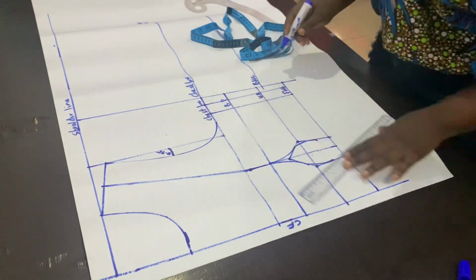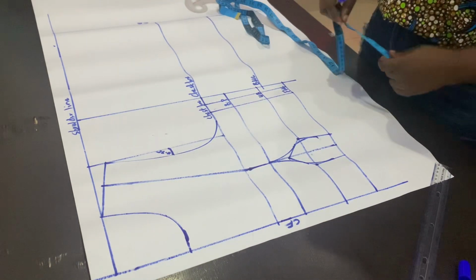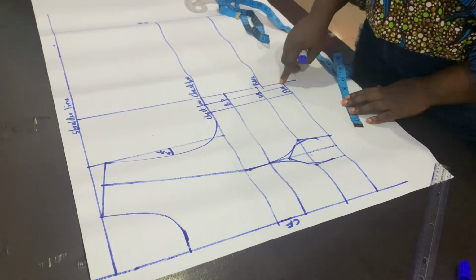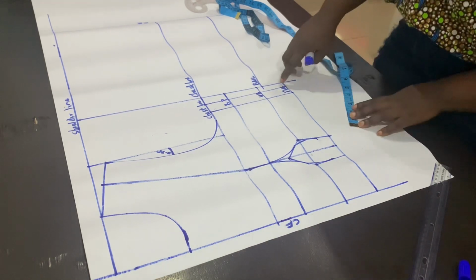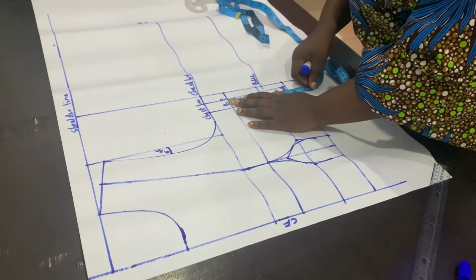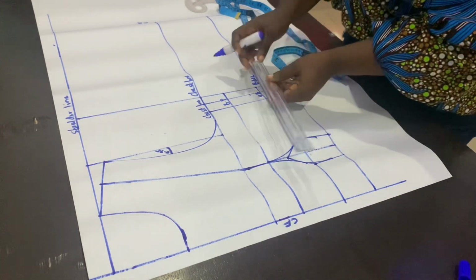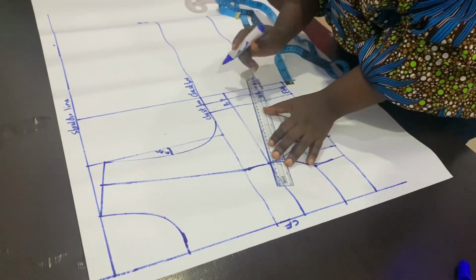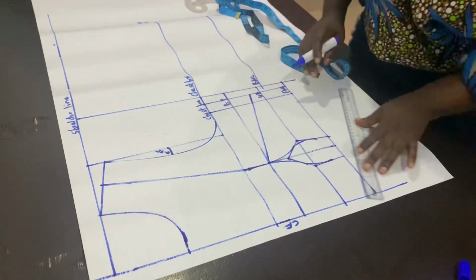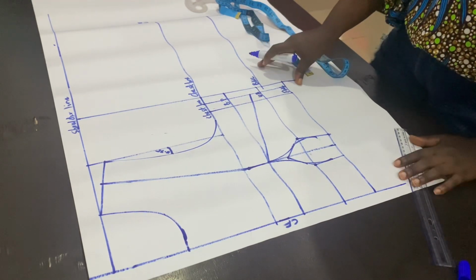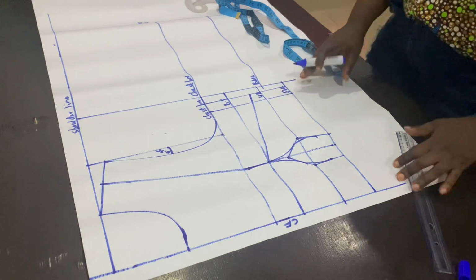That's my seam allowance. Remember, the difference between my front waist length and my back waist length is 2 inches. So I'll come down to my bust point line and I'll place the 2 inches there. Then I'll connect it to the bust points, just like that. That will be our bust dart. Then we'll move to the back now.